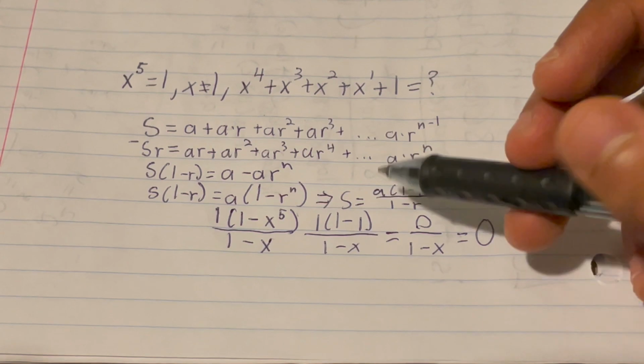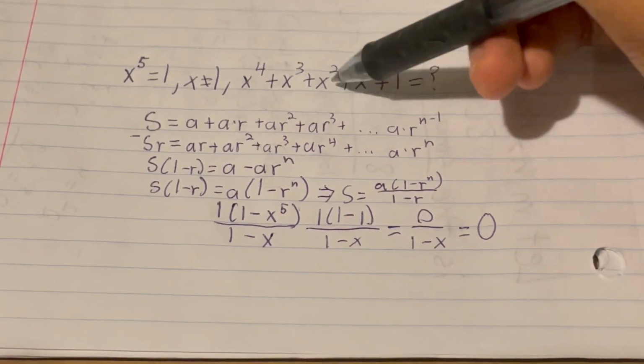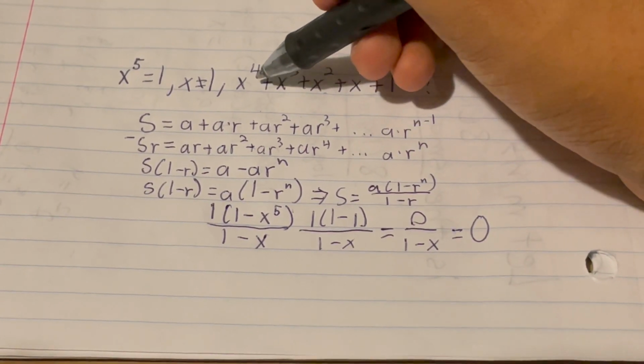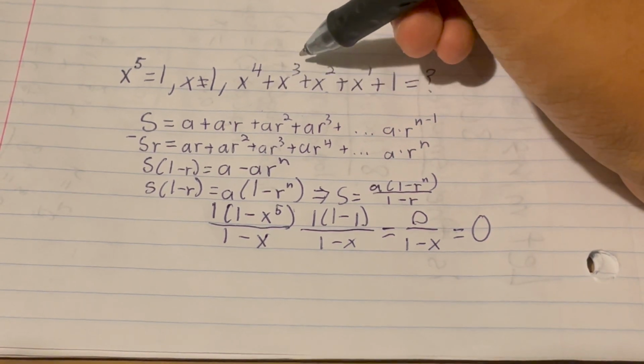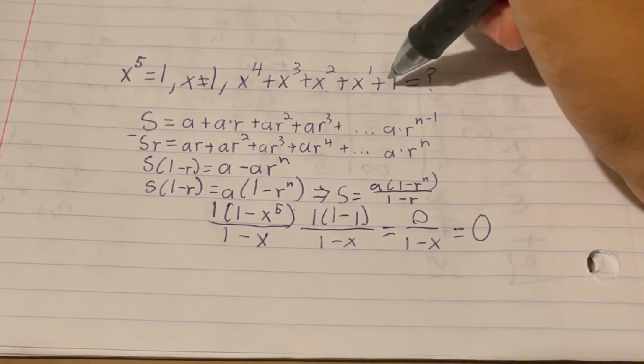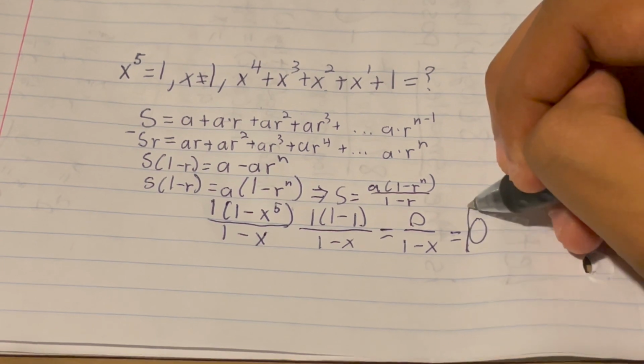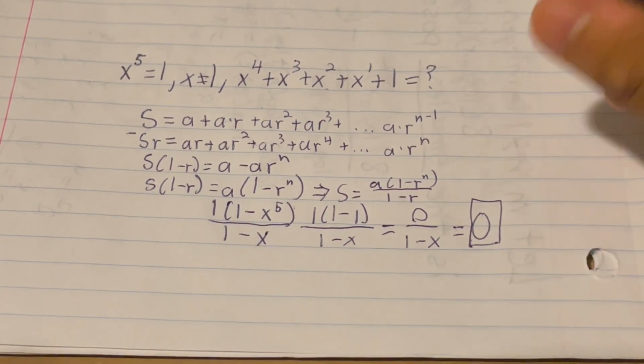As we can see, we didn't actually need the value of x itself in this equation. We found that the actual value of this geometric series, x to the fourth plus x cubed plus x squared plus x to the first plus 1, is just equal to 0. And we are done.